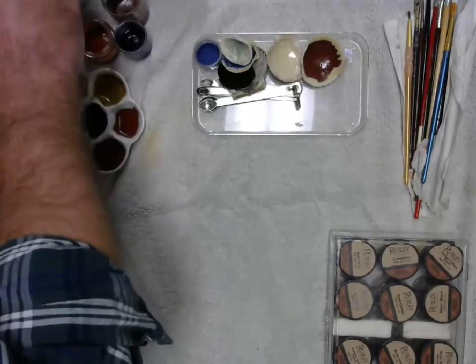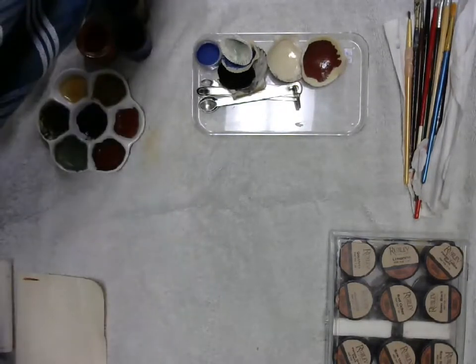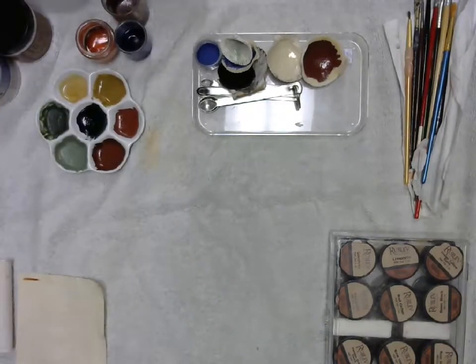Gum Arabic. What is gum Arabic? Is it a rock? Some sort of plant byproduct, right? It looks like a rock. It is the sap of the acacia tree, hardened, okay?